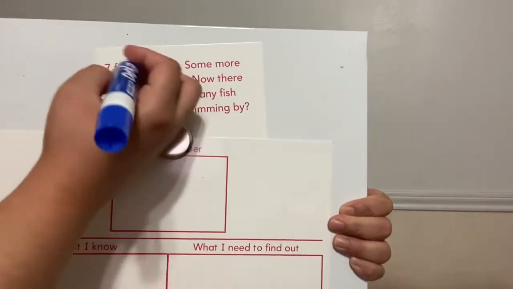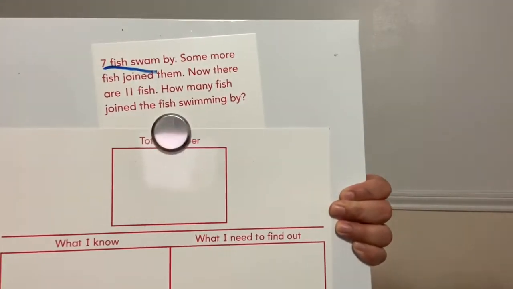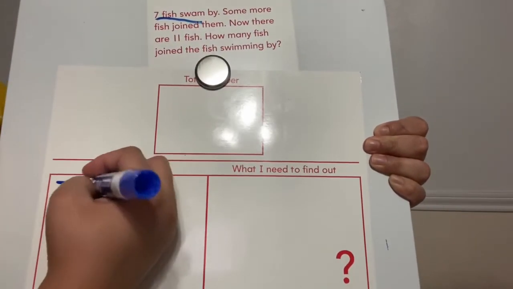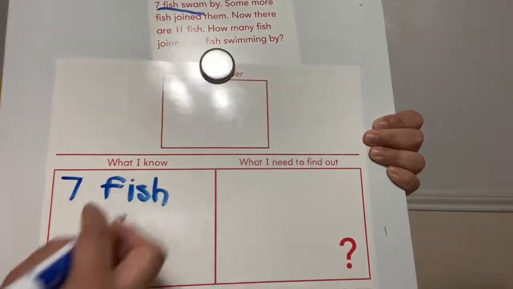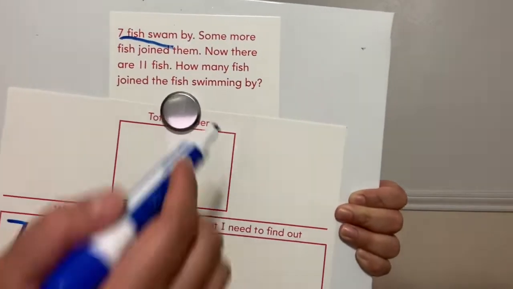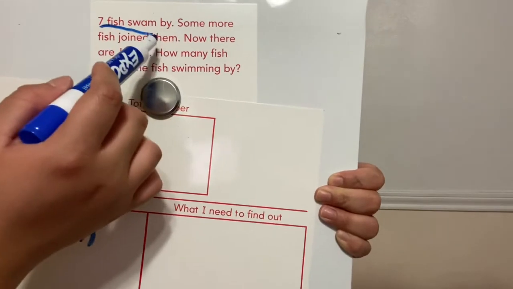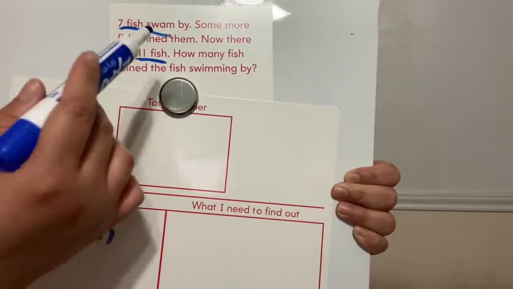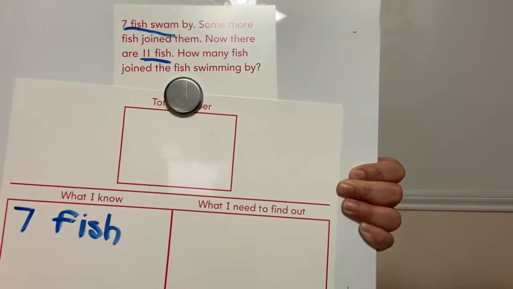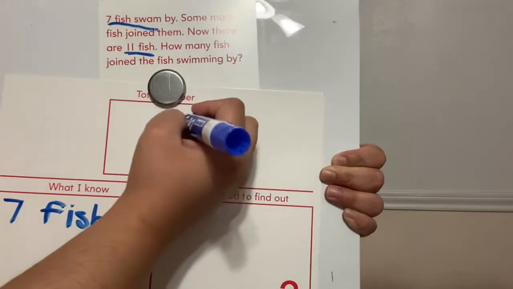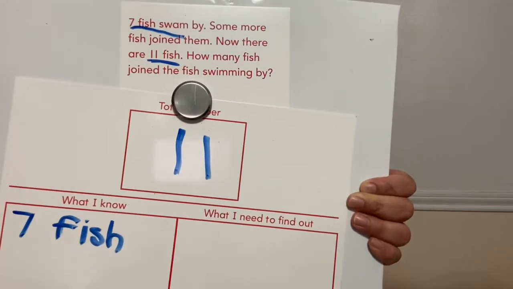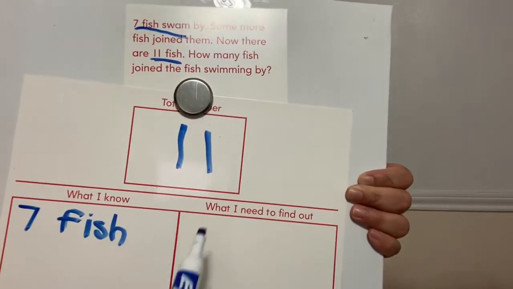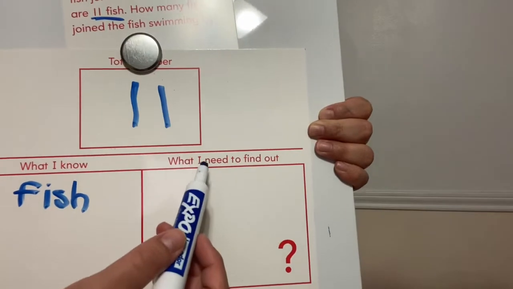Now it's important to underline that 7 fish swam by. So what I know is that there are 7 fish that swam by. So I'm just going to write here 7 fish. Now let's keep reading. Some more fish joined them. Now there are 11 fish. So that's our total number. So we're going to write it here in the total number box. Now there are 11 fish. Now the question asks, how many fish joined the fish swimming by? Now, let's look at this box, the what I need to find out box.